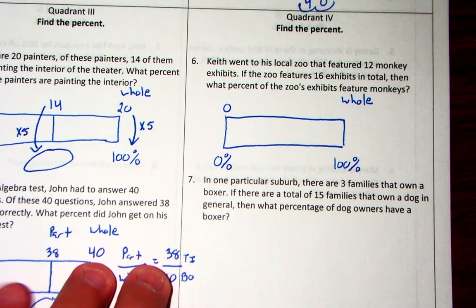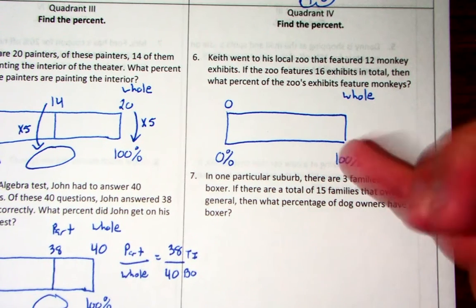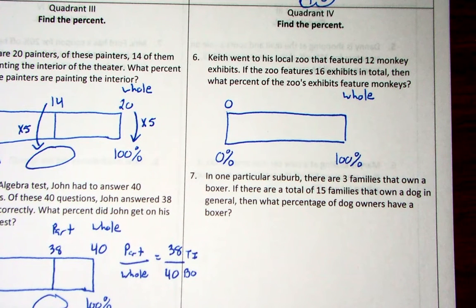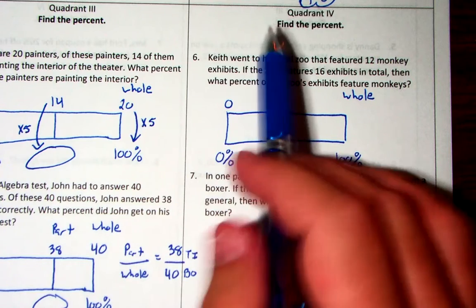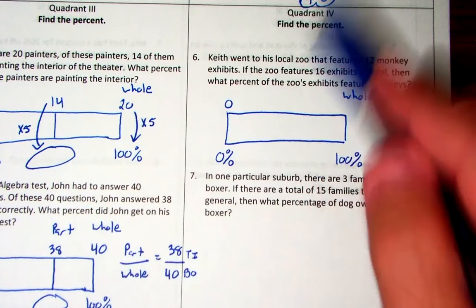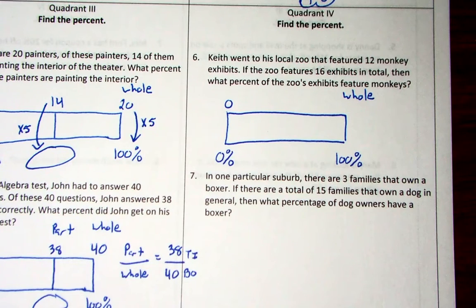Again, Mr. Nolan, I can set this up all on my own. All right, well, I got this part started. Let's see if you can set it up and solve this one all on your own. This one should not be hard. It's finding the percent, just like you've been doing this entire page.